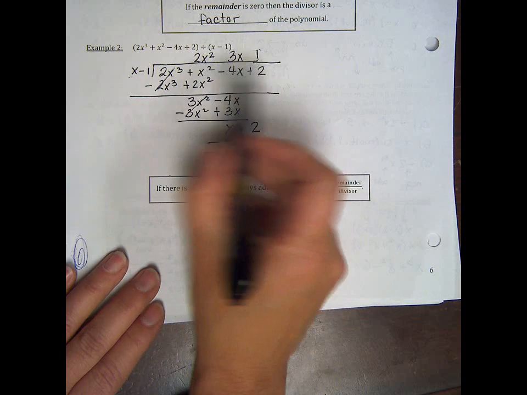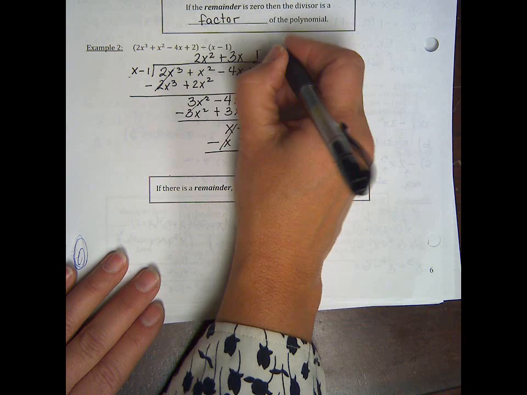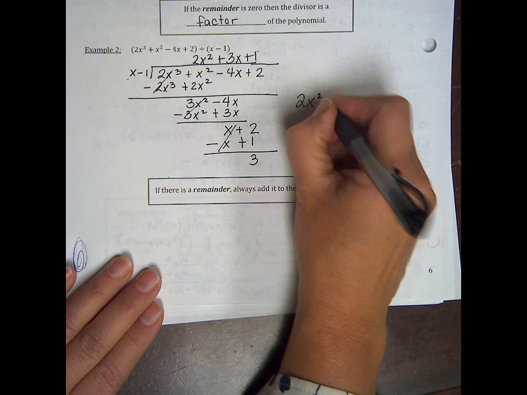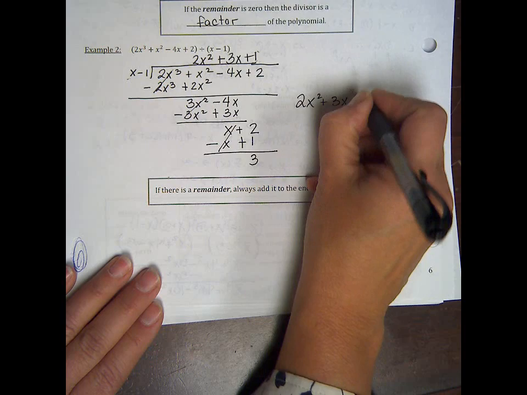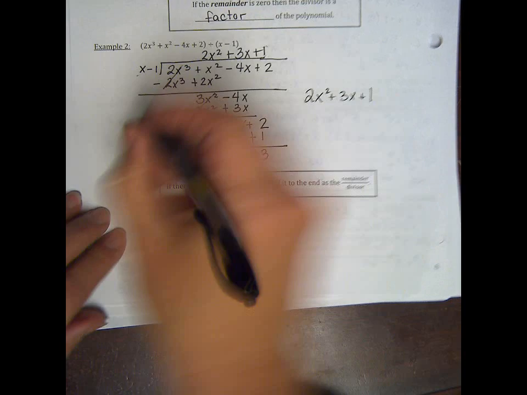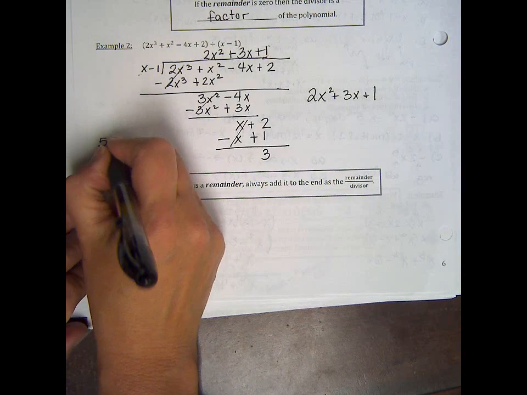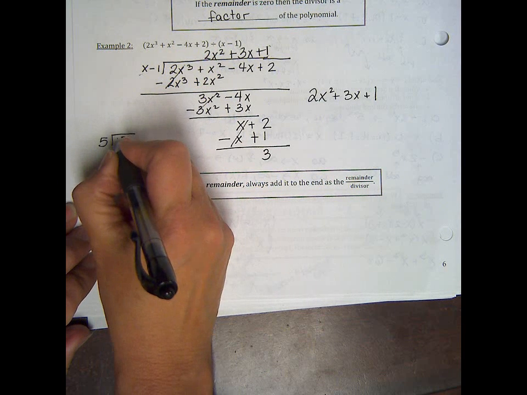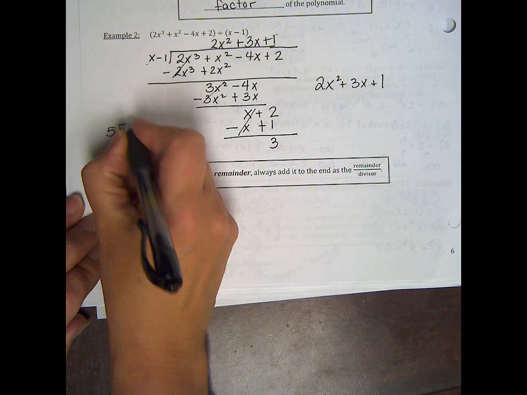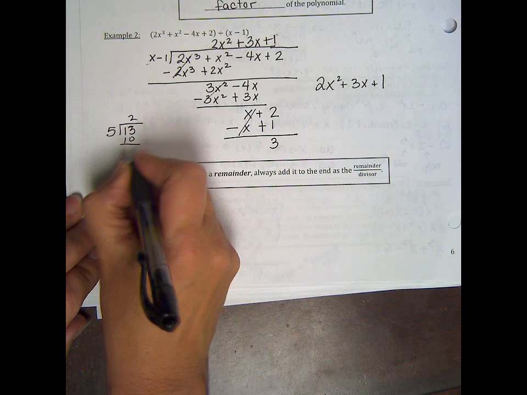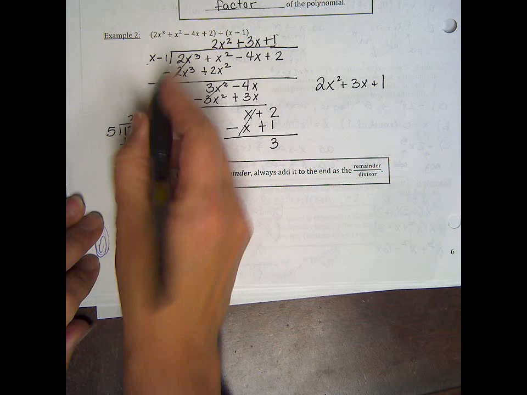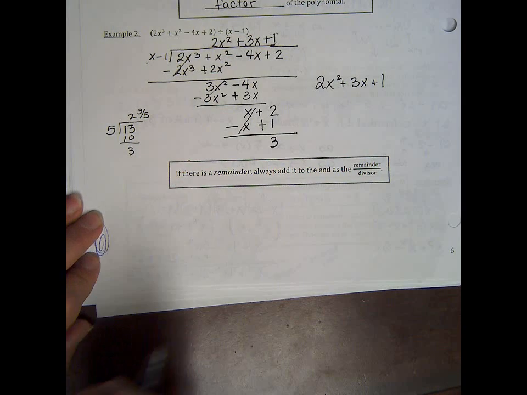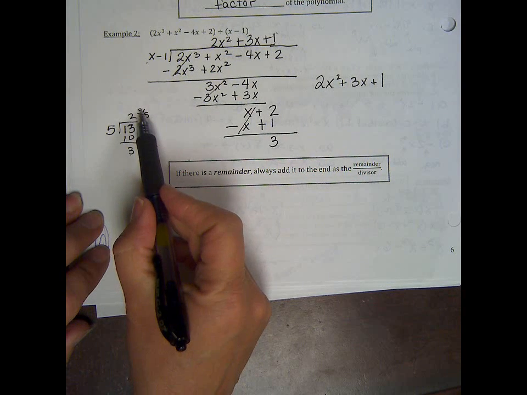So when I write the answer, this should be written like a polynomial. So I'm going to put pluses in front of it and between it. 2x squared plus 3x plus 1. And just like if I was dividing, let's say 5 into 13, I would go 2 times, and I'd be left with 3/5. Your remainder, we put over here to make it an improper fraction, a proper fraction, a mixed number.